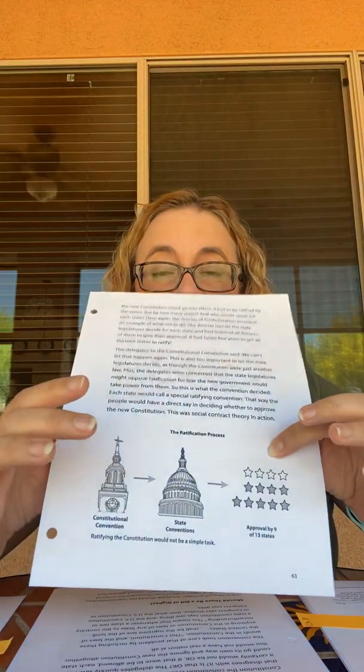So the government had a convention, they sent what they made to the states' conventions, and the states had to ratify and vote. And if 9 of them came together, or three-fourths of the total states at the time, 9 was three-fourths, then it would be approved.